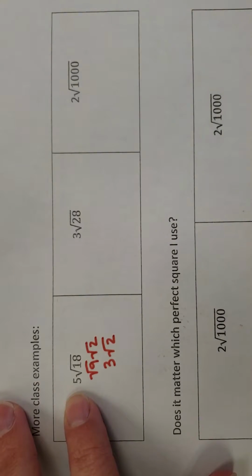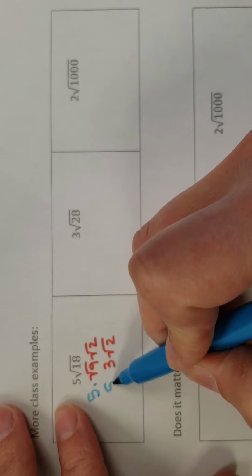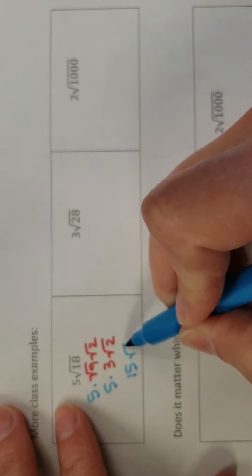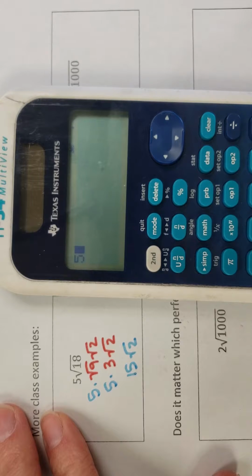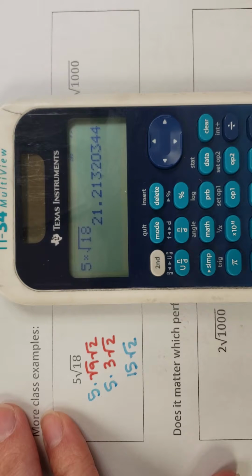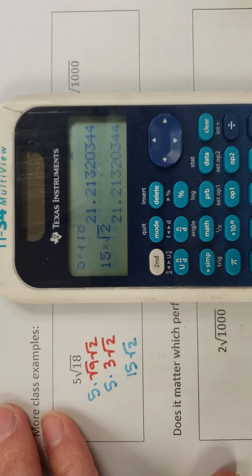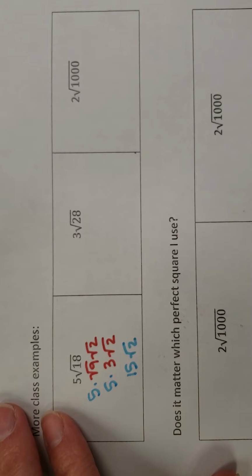Now this 5 out front means that there's 5 of these. 5 times 3 is 15 square roots of 2. And again, you can check yourself. 5 times the square root of 18 is 21 point and some numbers. 15 times the square root of 2 is the same thing. So you can prove that you're correct. Let's try another one.